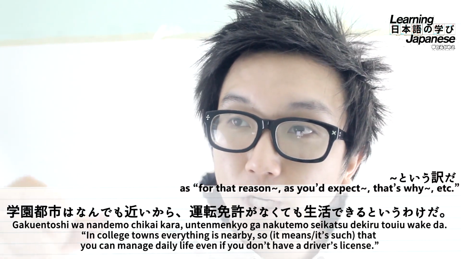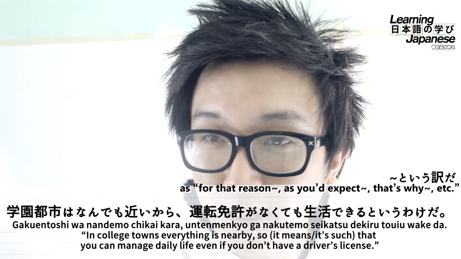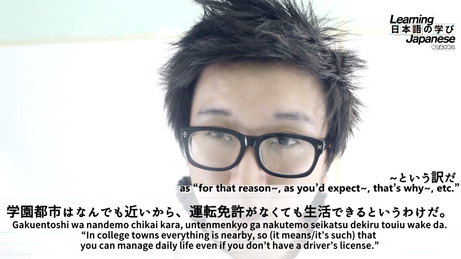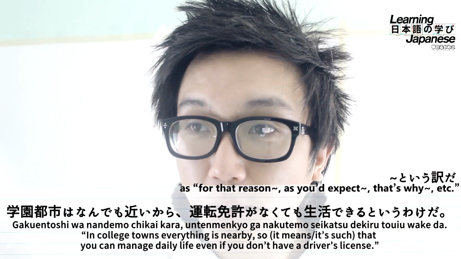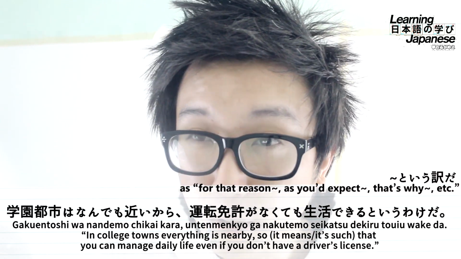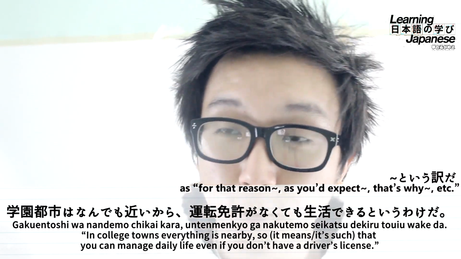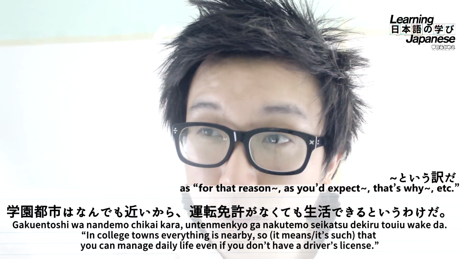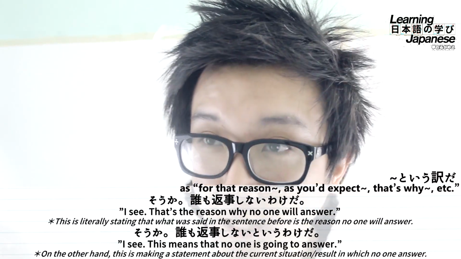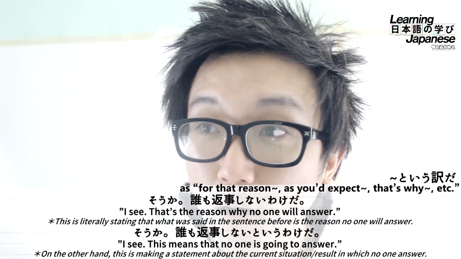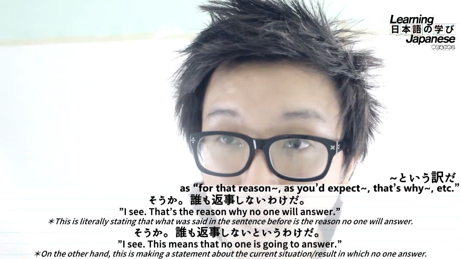Okay, so next up, what we're gonna do is actually try to ease the complexity of this grammar pattern by explaining the differentiation between the grammar pattern wakeda and the grammar pattern toiu wakeda. So we're gonna do the same example sentence twice, using wakeda in the first one and toiu wakeda in the second one. So for our example sentence, we have Soka, Daremo henji shinai wakeda. That's going to be just using wakeda, as you can see, and now we'll use it in toiu wakeda. That'll just be the same thing. Soka, Daremo henji shinai toiu wakeda.